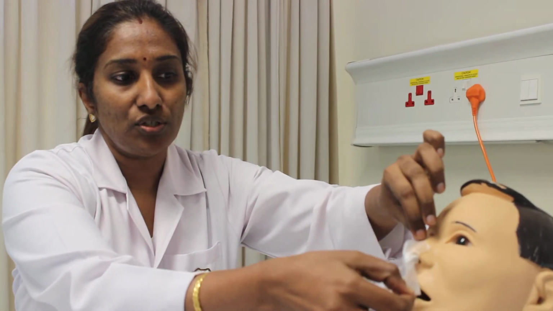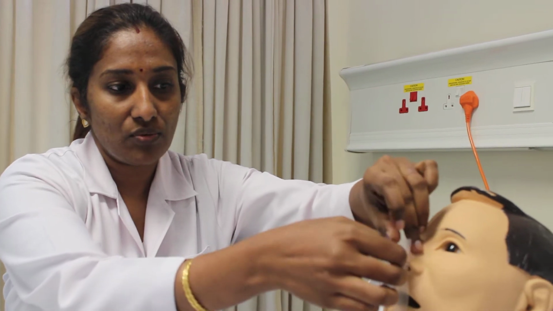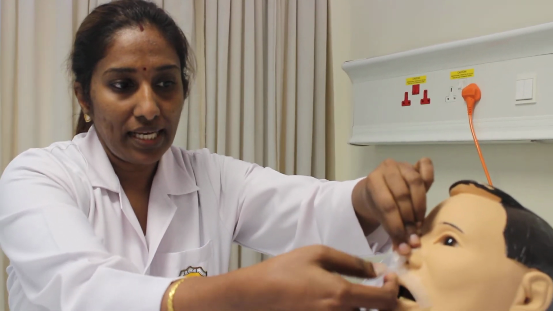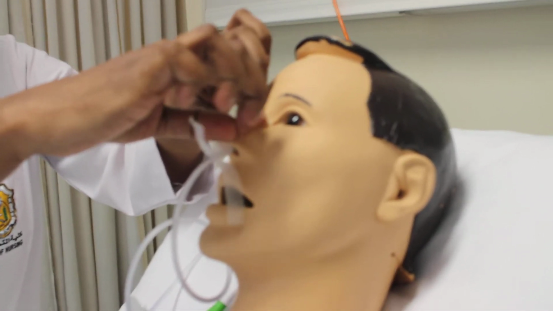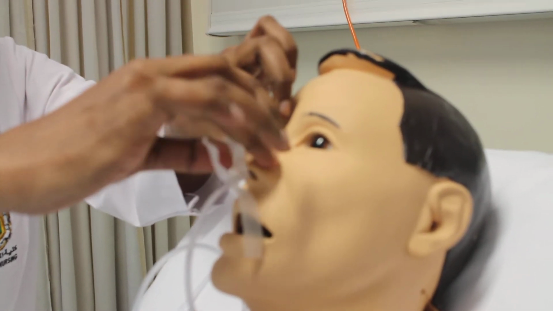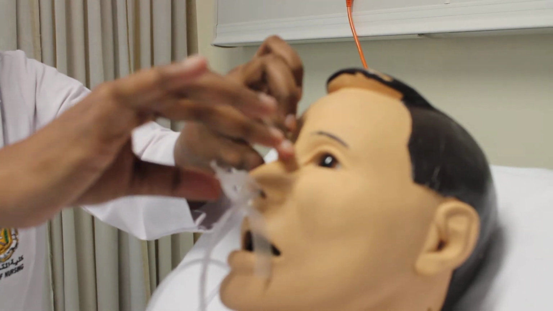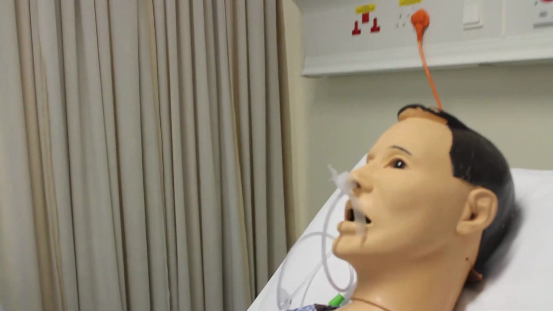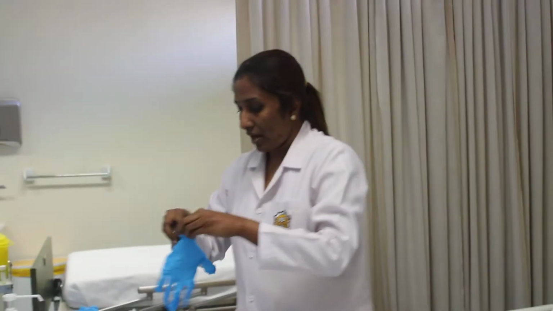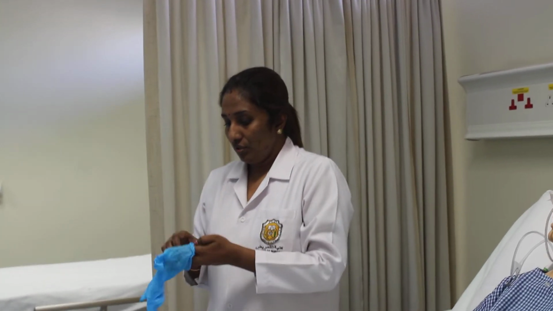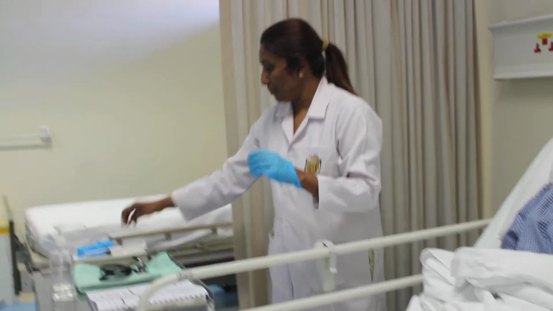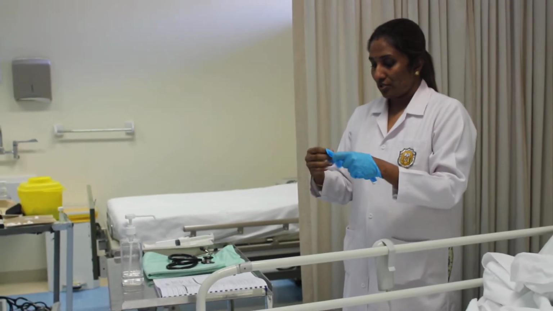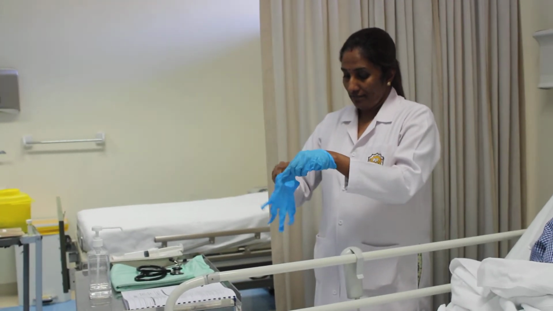This will be difficult to remove if you wear the glove, that is why you have to loosen it first. Then you will be using your gloves, because if there is any spillage of fluid from the tube, you have to make sure that you are protecting yourself.